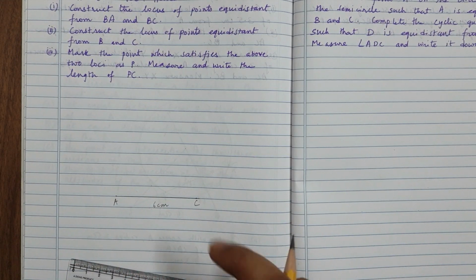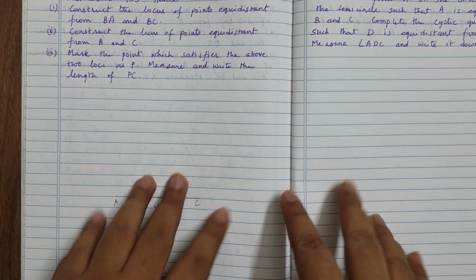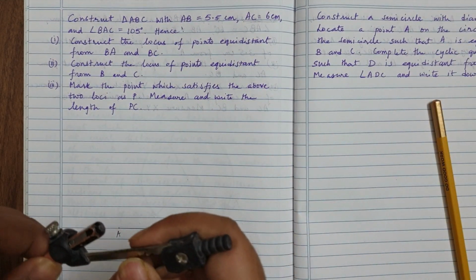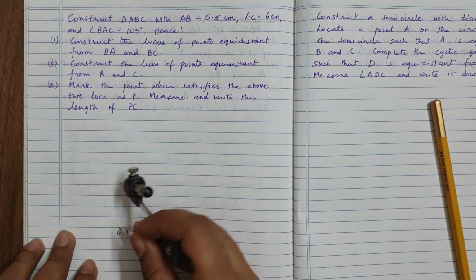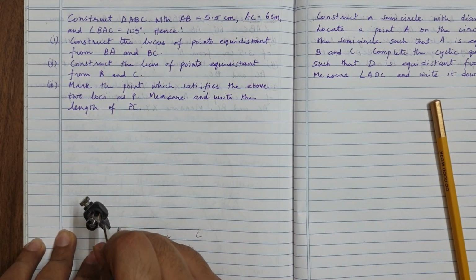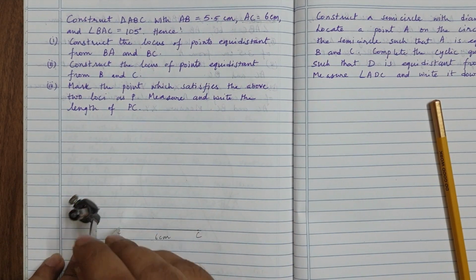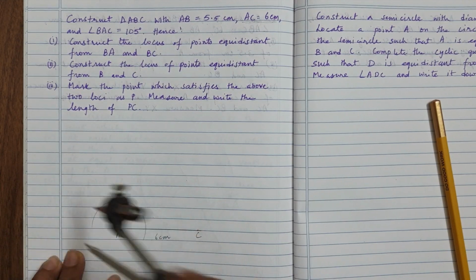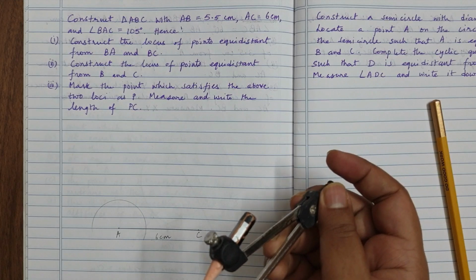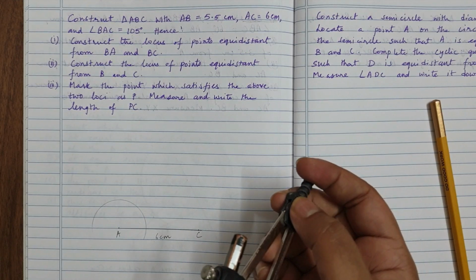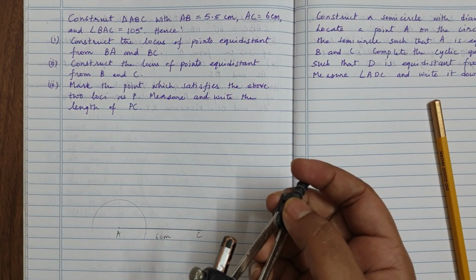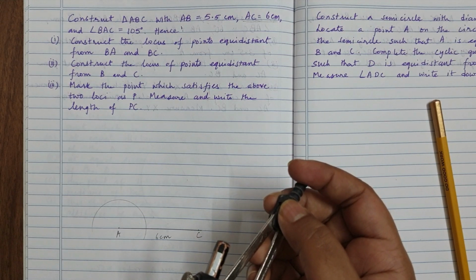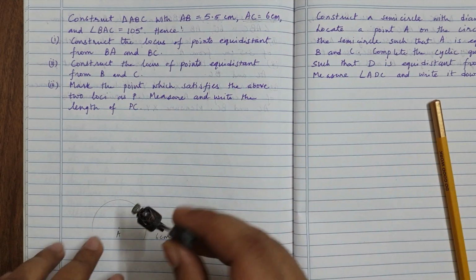Then angle BAC is 105 degree, which is basically angle A. I'll take my compass, center at point A. I'll draw an arc like this. Now 105 degree will be in between 90 degree and 120 degree.